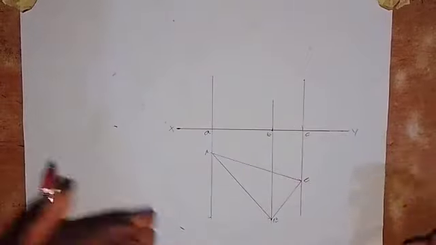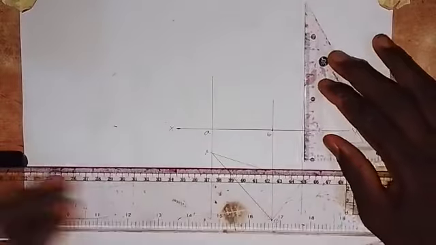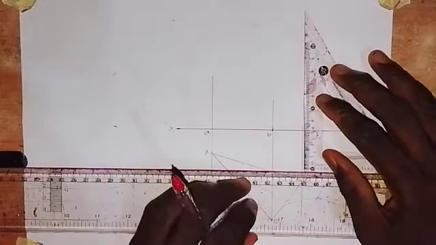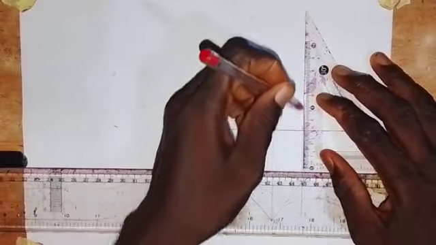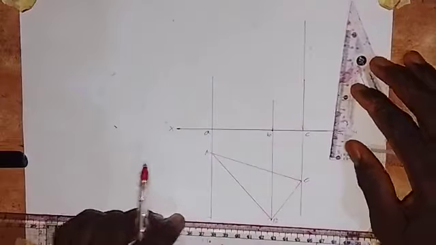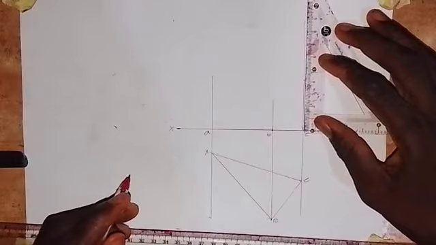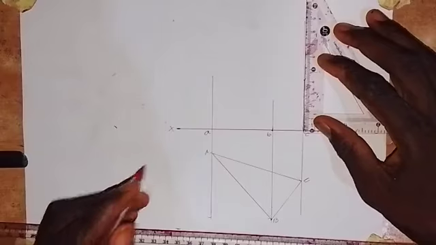Then let's go and work on the front elevation. For the front elevation, I also need to extend this line. So this line should go up a bit. So we draw this line, and we take it up like this. We have this now. So we are taking a measurement of 80 millimeters for point C along this line.